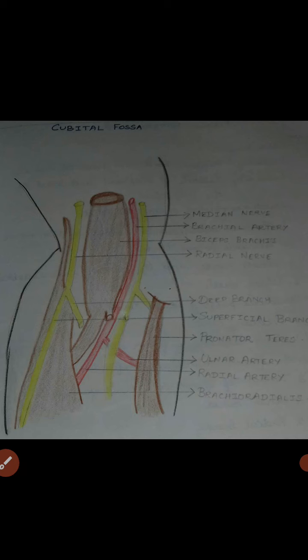The floor of the cubital fossa is formed by the brachialis and the supinator. Brachialis and supinator form the floor of cubital fossa. Contents of cubital fossa are median nerve, brachial artery, tendon of biceps brachii, and radial nerve.